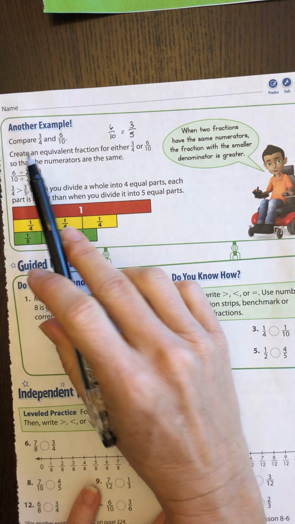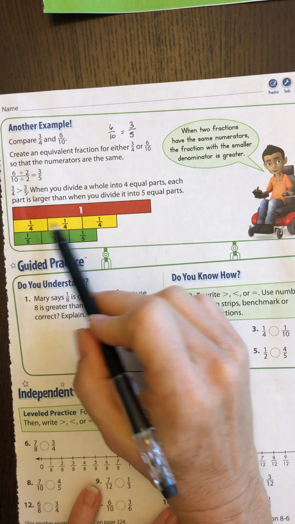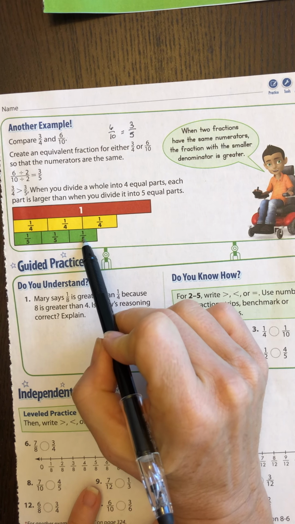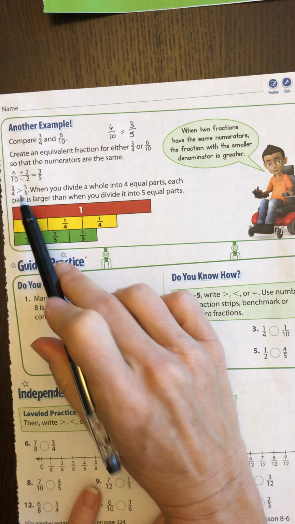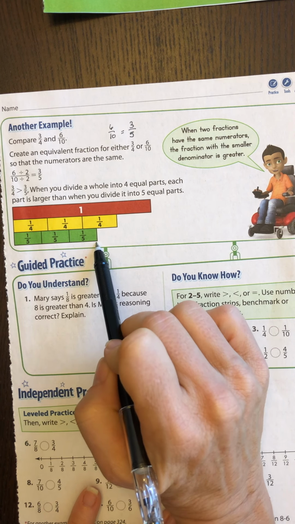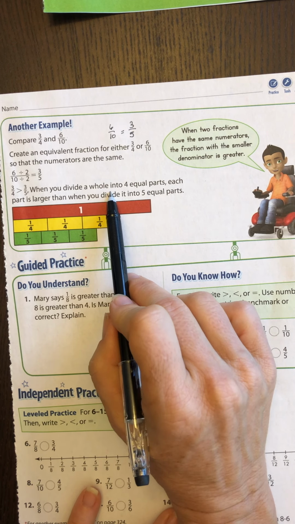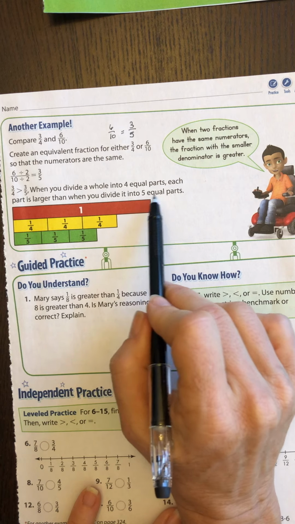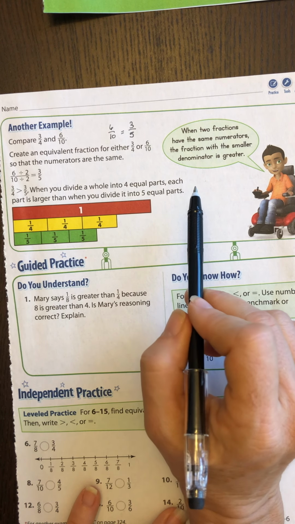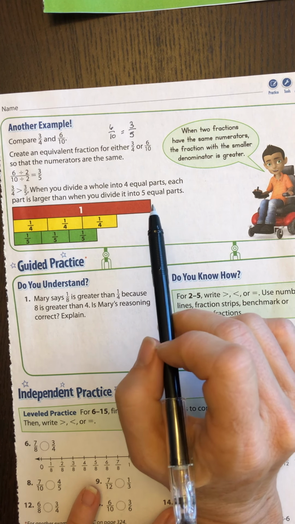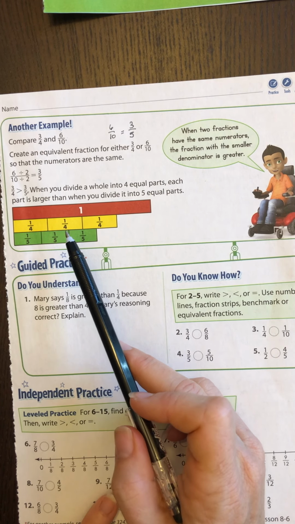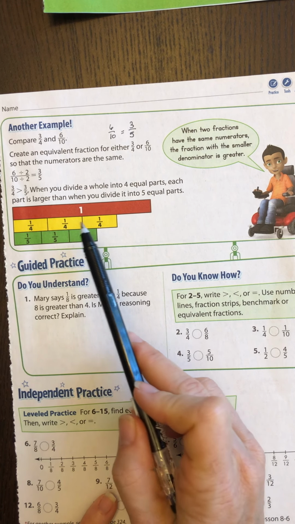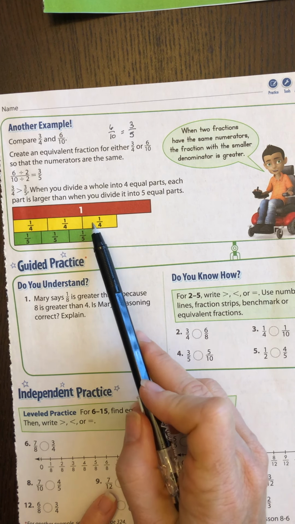And then we are comparing now our 3/4 not to 6/10 but to 3/5. So we see that 3/4 is greater than 3/5. When you divide a whole into 4 equal parts, each part is larger than when you divide it into 5 equal parts. So it sounds the opposite of what it should be. You would think that 5 is greater than 4, so 3/5 would be bigger than 3/4.